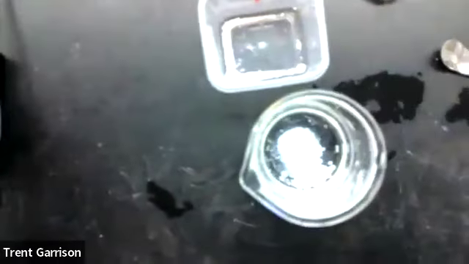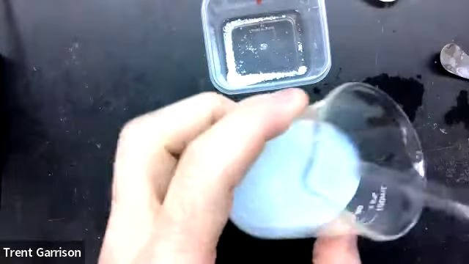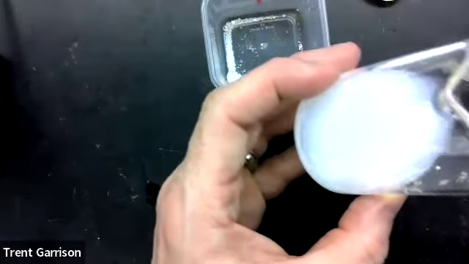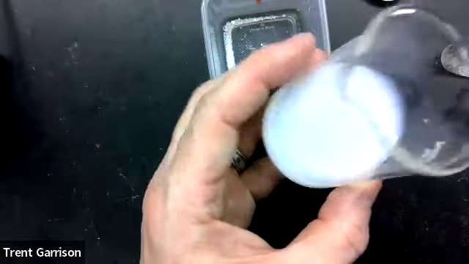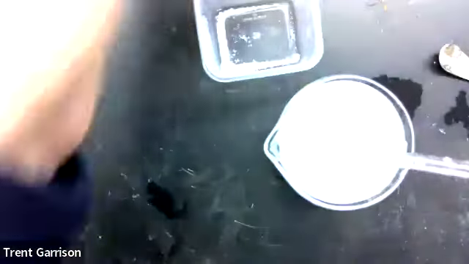If I stir this, it completely turns opaque, white. So we have evidence that there is a solid forming. This would be left over in our net ionic equation. It could not be canceled out.